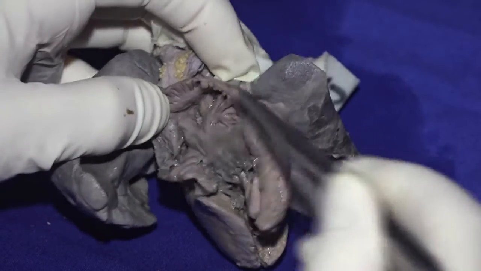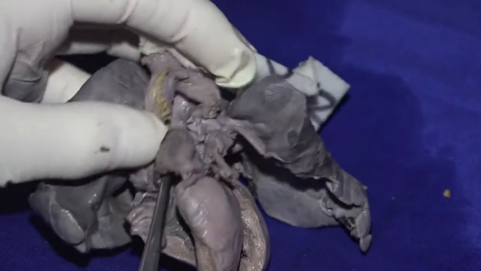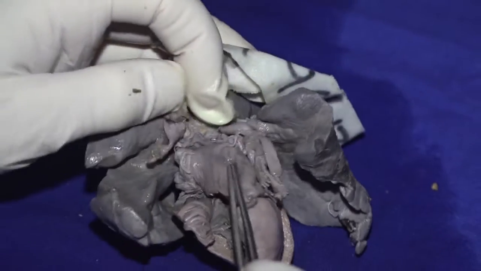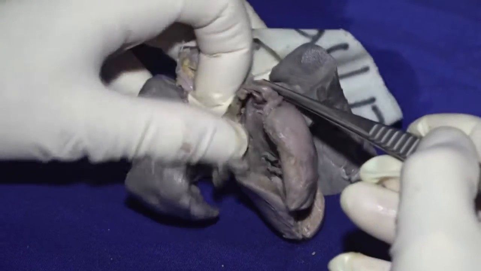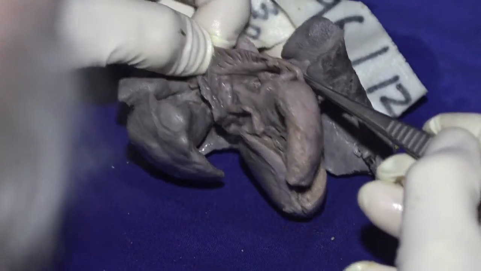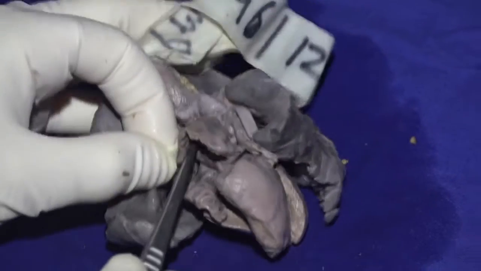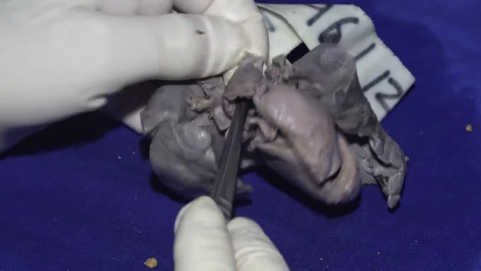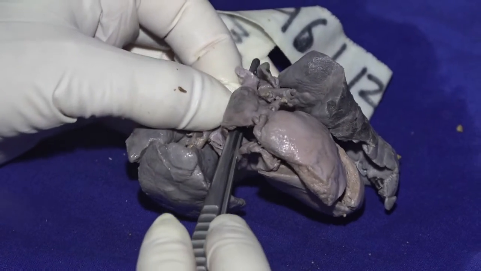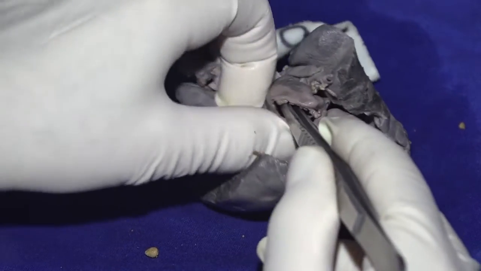As I look into this right atrium, I can see that there is a superior caval vein coming out of the roof of the right atrium.